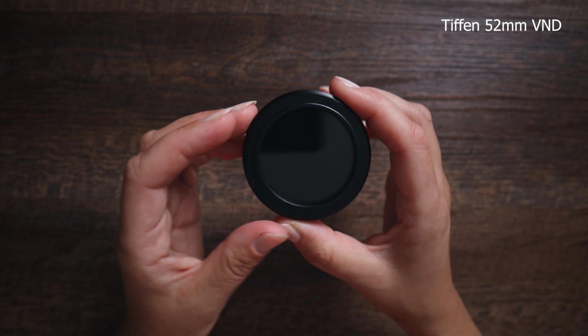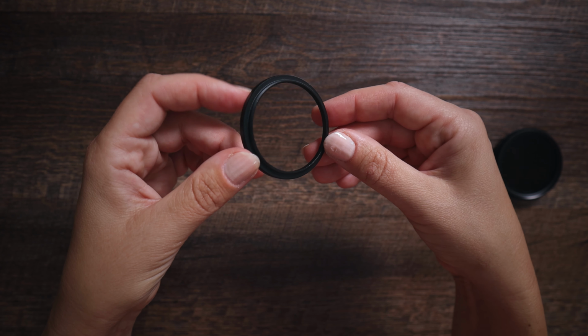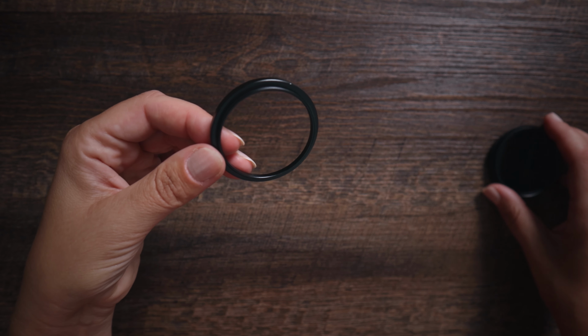If you are wondering why 52 millimeters when the kit lens 15 to 45 millimeters has a 49 millimeters thread, it is because I also like to use it with the Nifty 50 lens, the 50 millimeters lens, which has a thread of 52 millimeters. To make it fit on the smaller lens, I simply use step up or step down rings. Don't worry, everything I'm showing in today's video is listed below the video in the video description, so you don't need to write it down, and you can check it after this video.